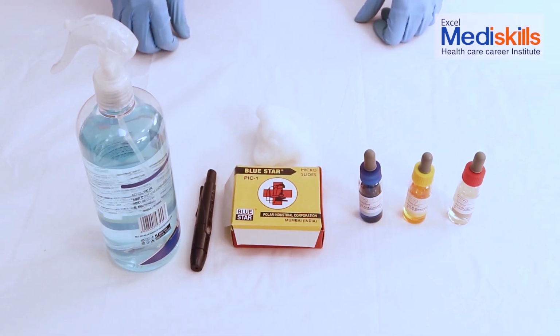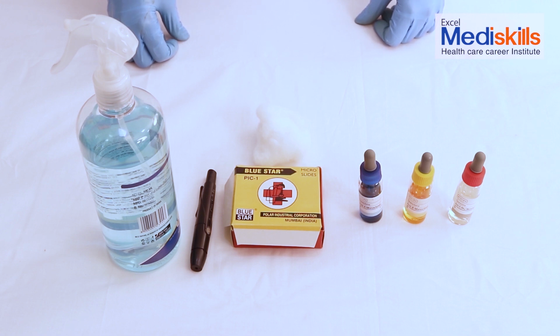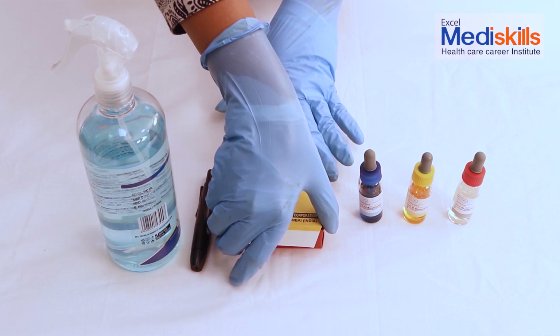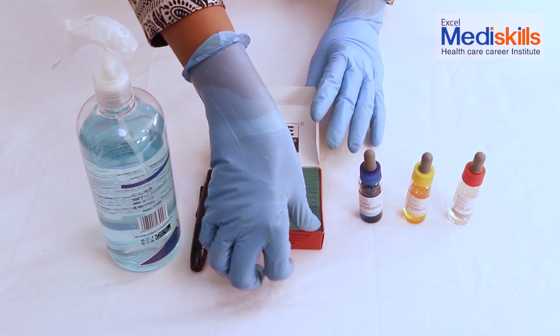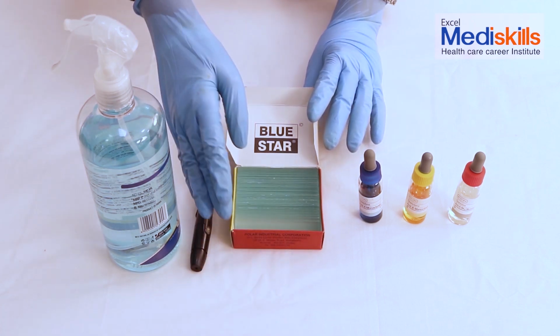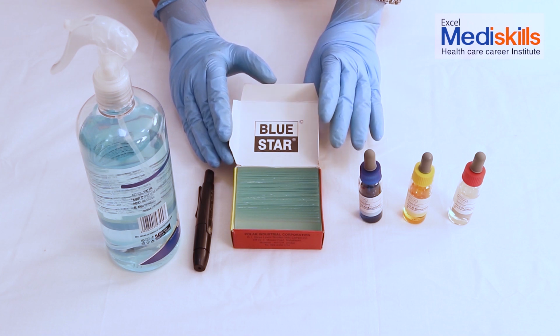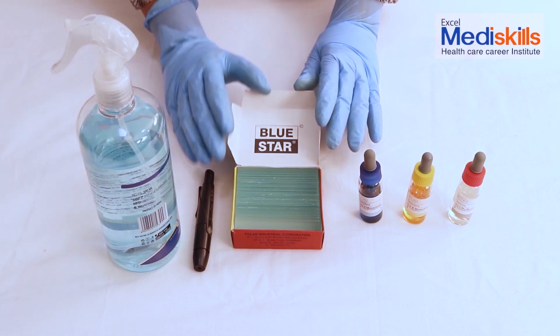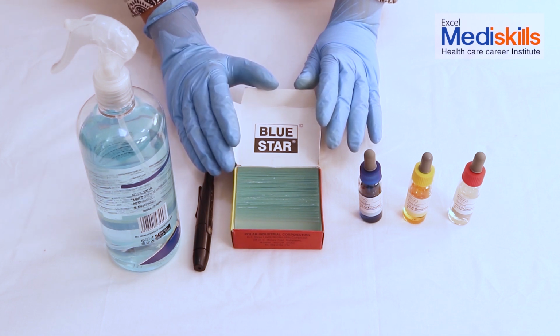Now we will see what are the ingredients required for the detection of blood group. First, glass slides. Here you can see a number of glass slides which are sterile. But even then, we will sterilize or disinfect them with the help of this disinfectant. And then we will collect the blood drops on these slides.